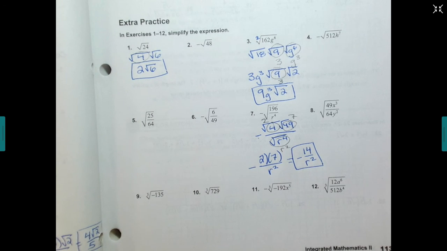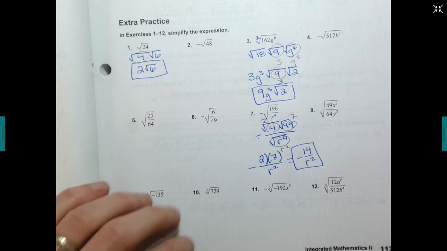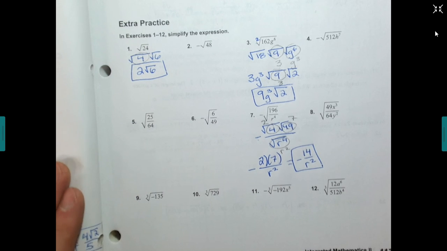All right, give it a go. Your homework is numbers 1 through 8. Enjoy.